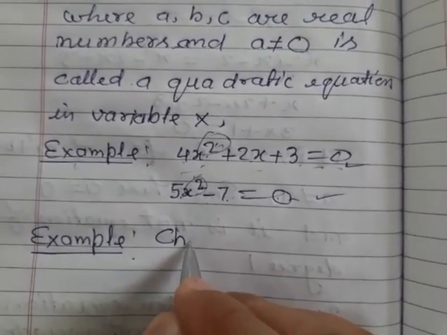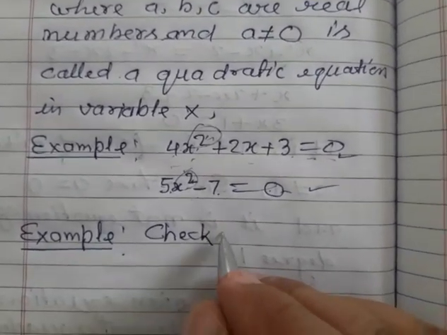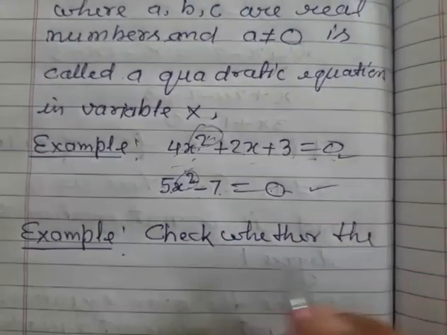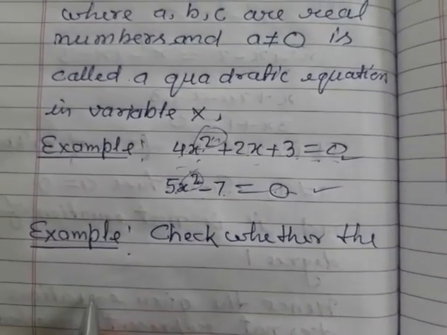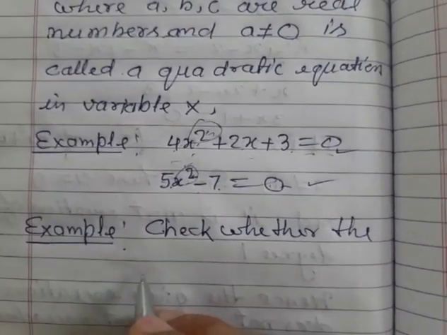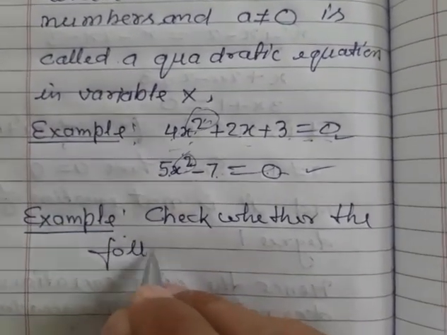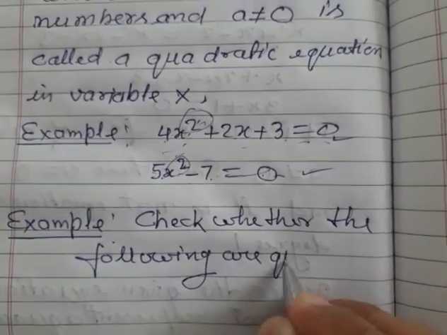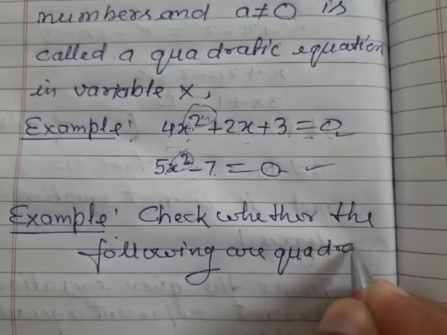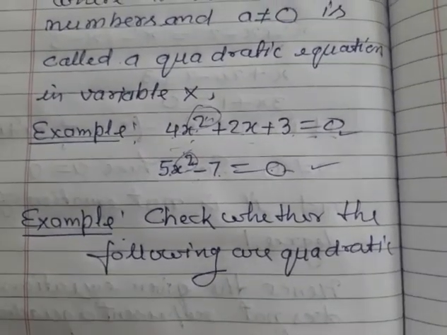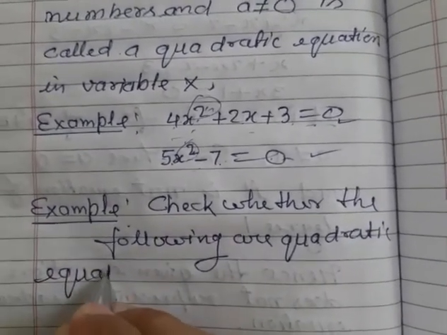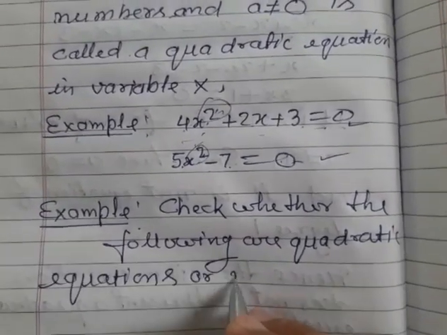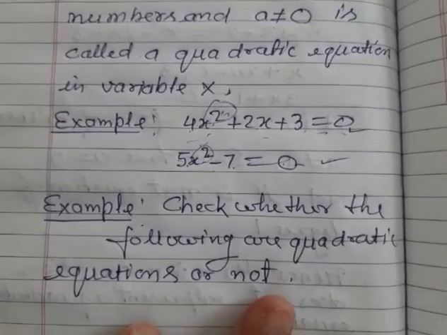So check whether the following are quadratic equations or not. Quadratic equation है कि या नहीं है.